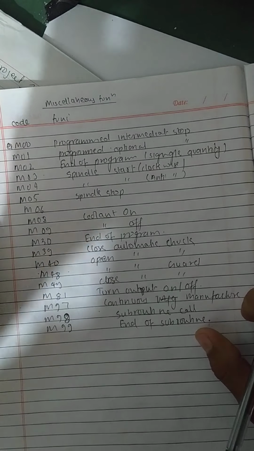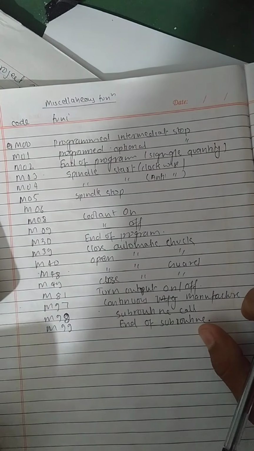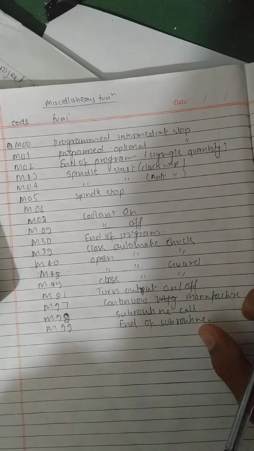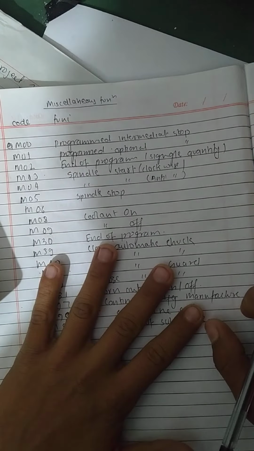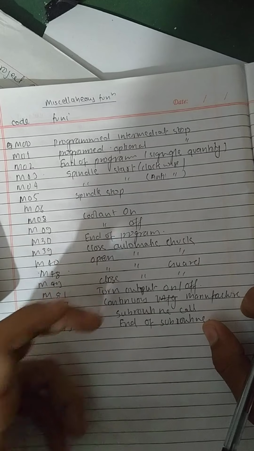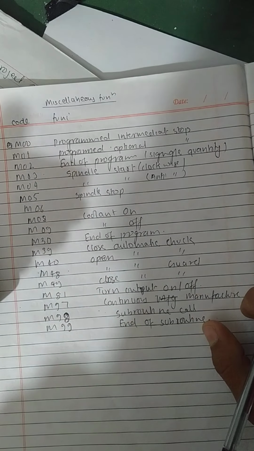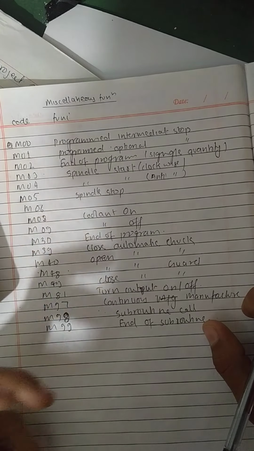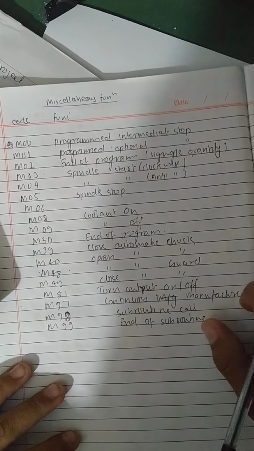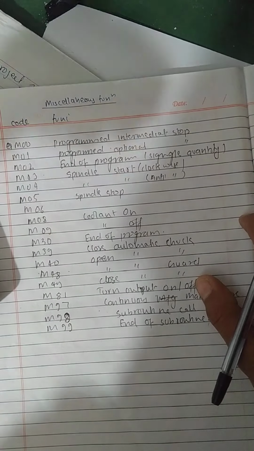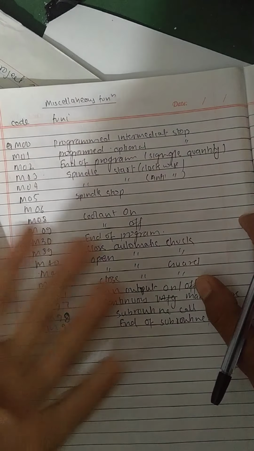CNC machine is a machine which is used for the machining process by programming. We have to program and simulate it, and then we are going to machine any workpiece. It is used because it is more automatic, and it can produce more complicated shapes if we program it. Many companies go towards the CNC machine because another advantage is that it can produce complex shapes.